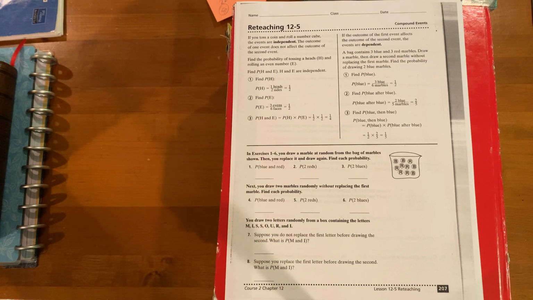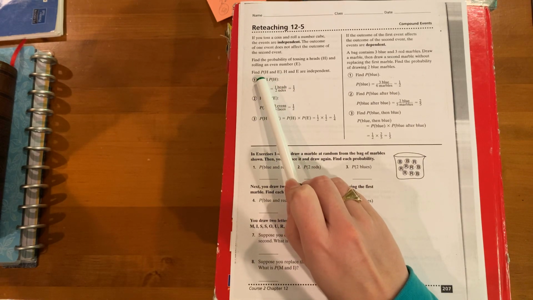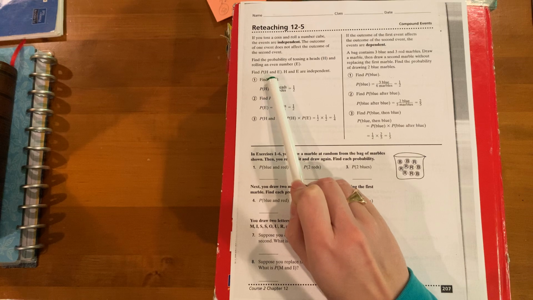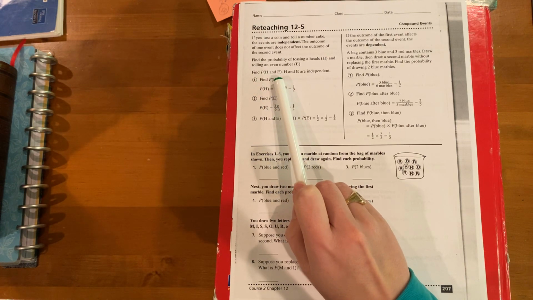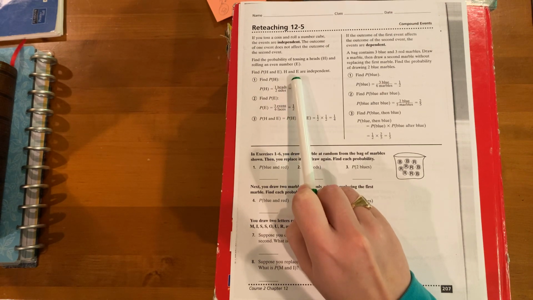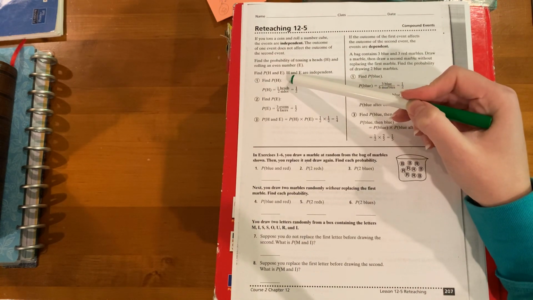Find the probability of tossing a heads, so you flip your coin and get heads, and rolling an even number on your dice. So how do we solve for two things happening independently of each other? Our question says, find the probability, P, in parentheses, H and E, the probability of heads and an even roll. Heads and E, even, are independent. So step one is we're going to find the probability of flipping a heads.